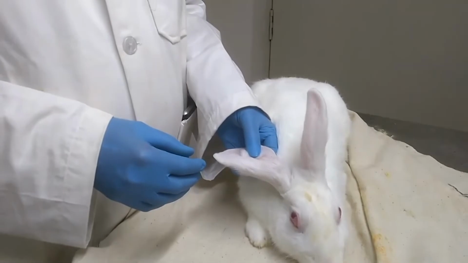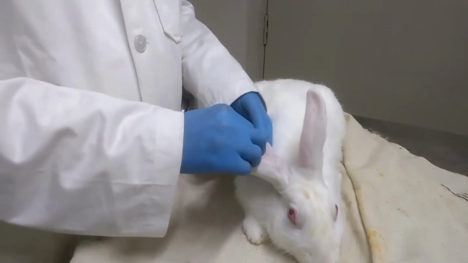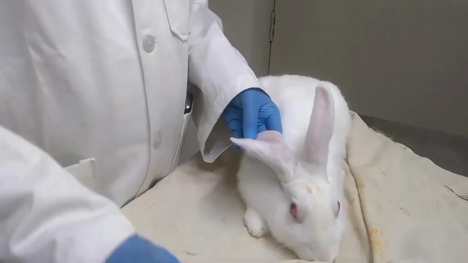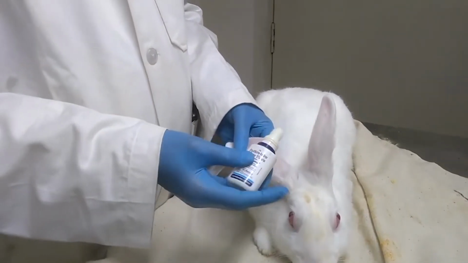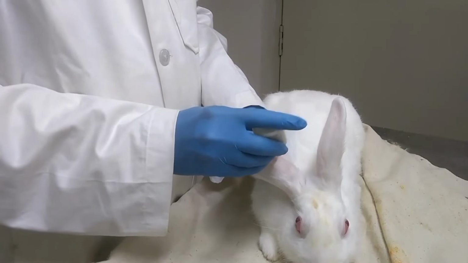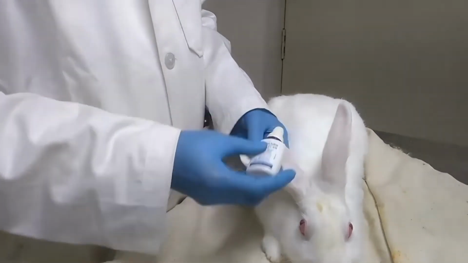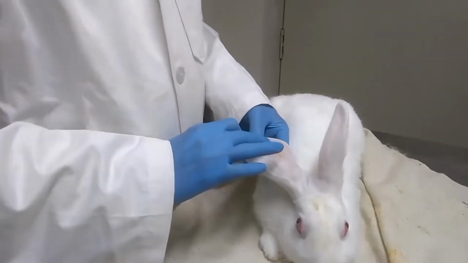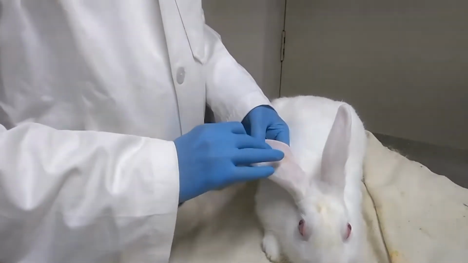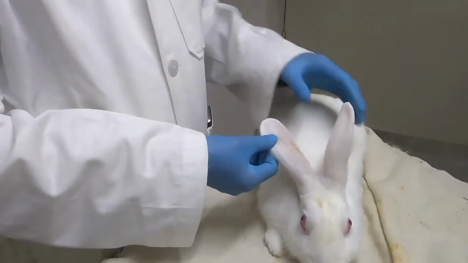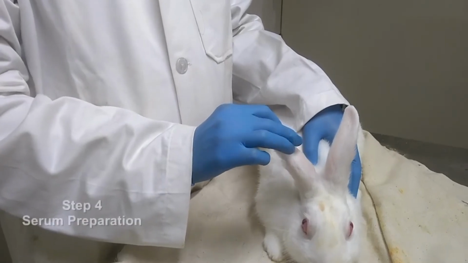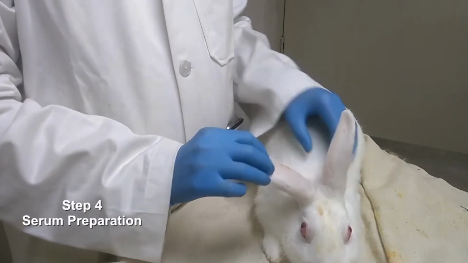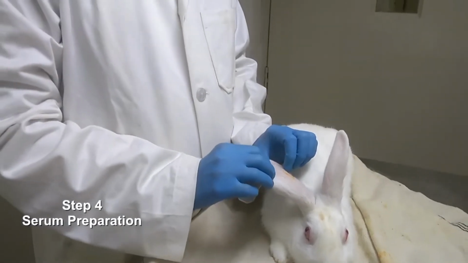So now I think the blood has stopped coming out, and now we apply some antibiotic. Here in this case it is betadine powder, so that there is no further infection or inflammation in the rabbit, and this also ensures that there is no erythema, and if there is any inflammation it will have some pain, so it will avoid that kind of pain also.